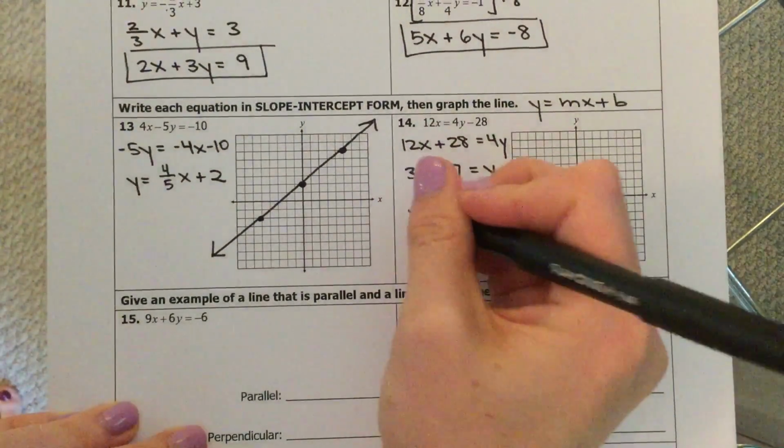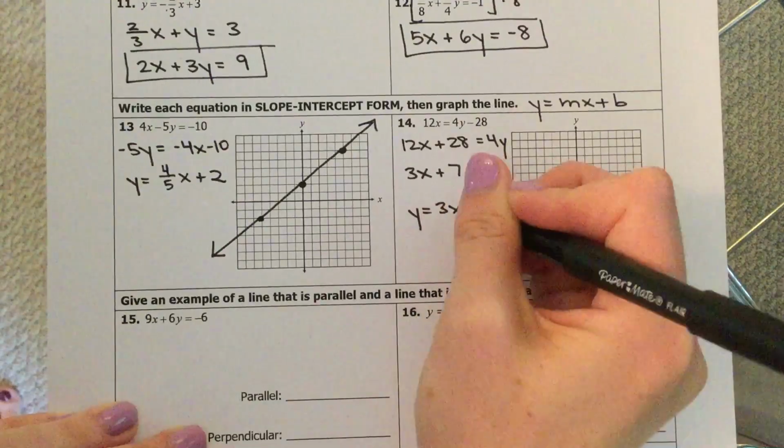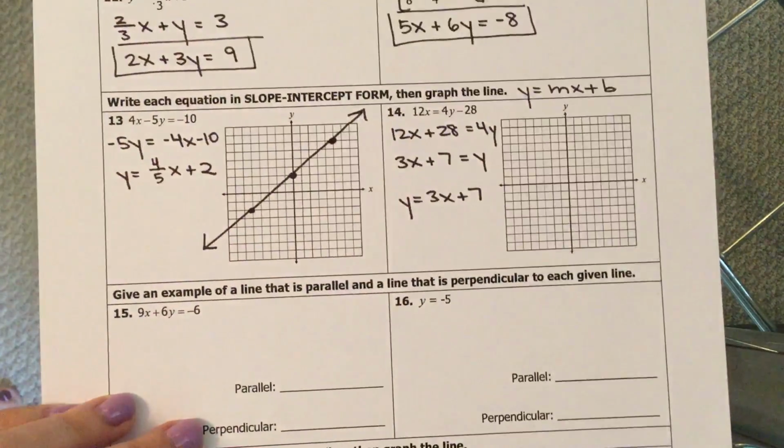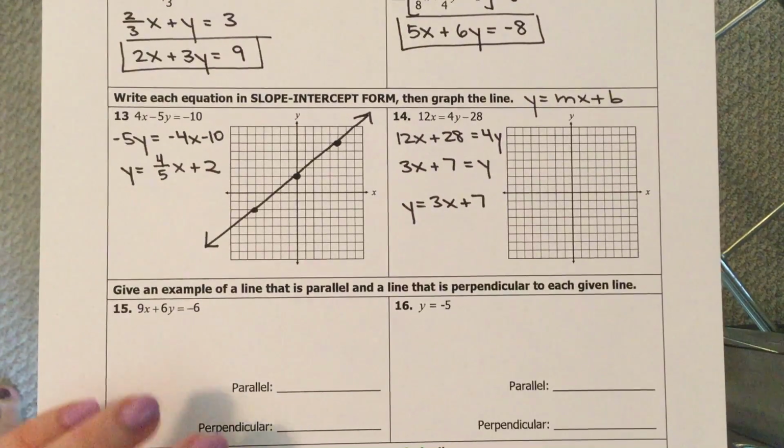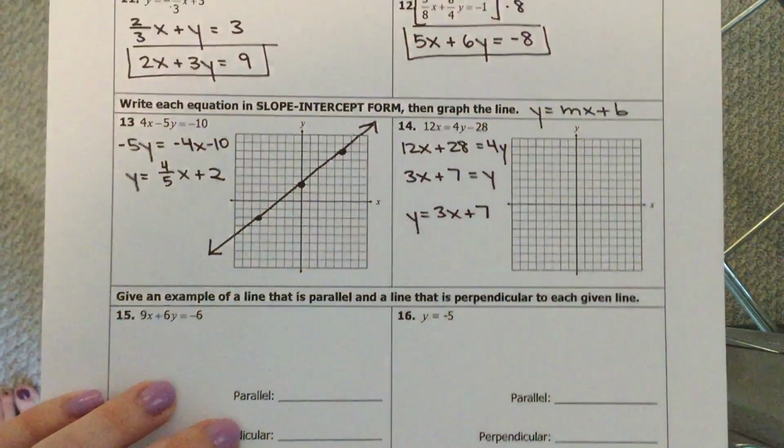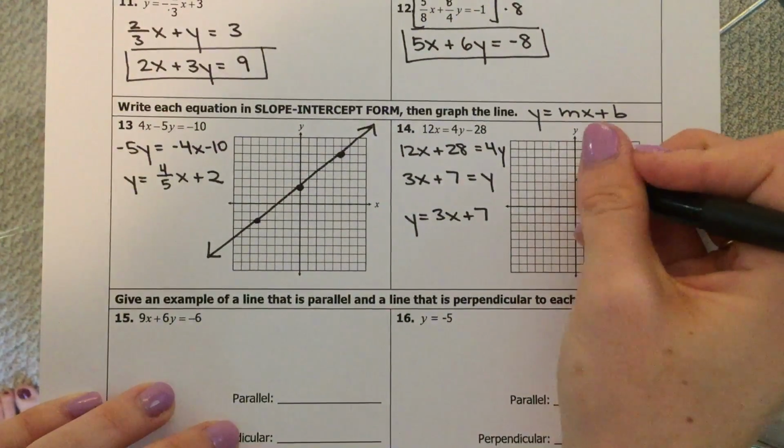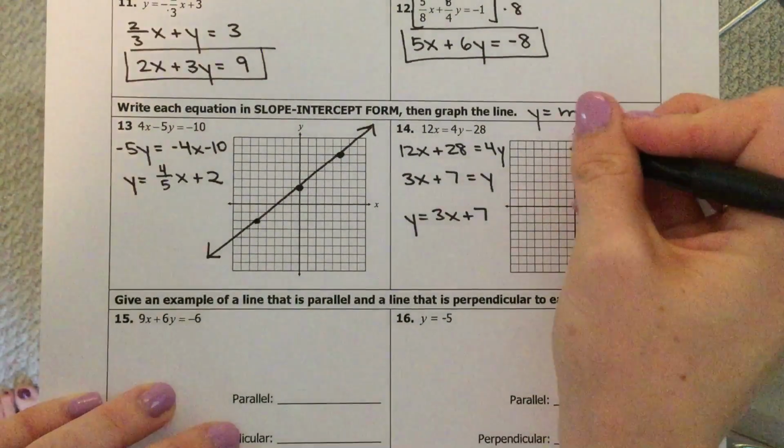So we're used to seeing, of course, the y first. So it's a good idea for your final answer to rewrite it back in that order. And then to plot, we start with a y-intercept at 7. So 1, 2, 3, 4, 5, 6, 7.